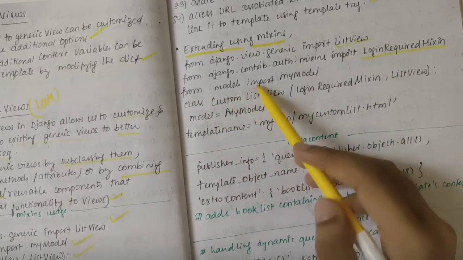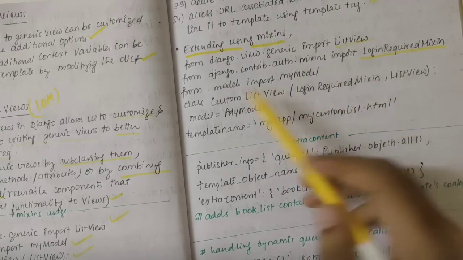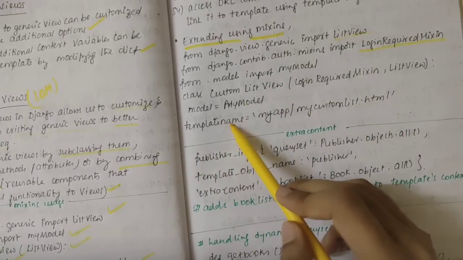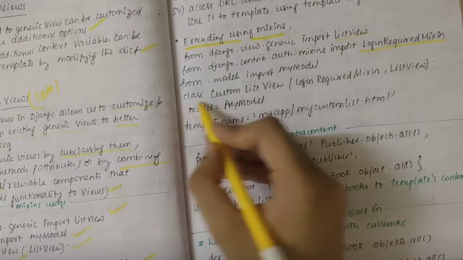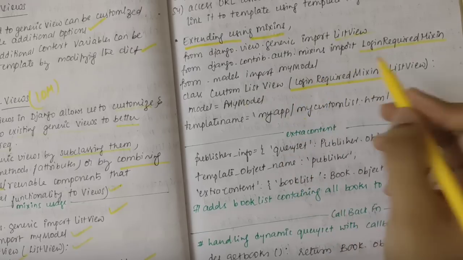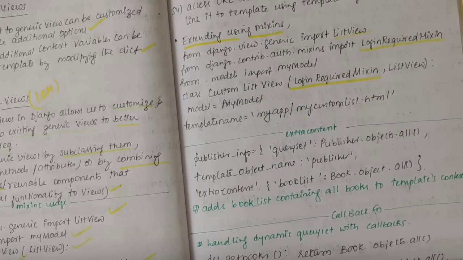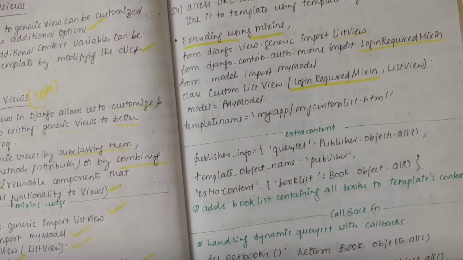Okay, so from .models, import MyModel, class CustomListView, LoginRequiredMixin, along with that ListView. So model is equal to MyModel, and here the template I'm specifying as my_app/my_custom_list.html. So here I'm making use of the LoginRequiredMixin. By using this, we can avoid writing the code extensively by making use of the LoginRequiredMixin.